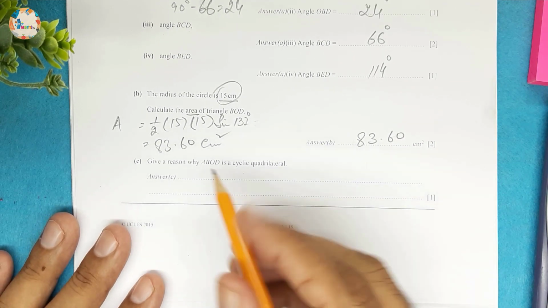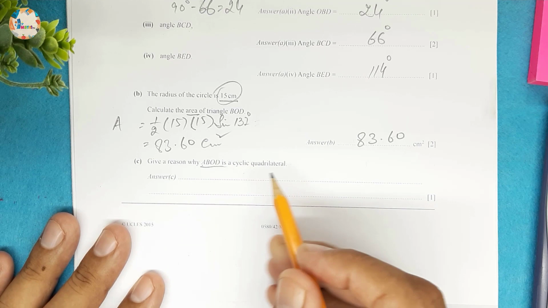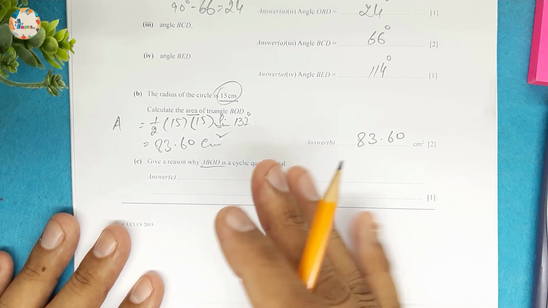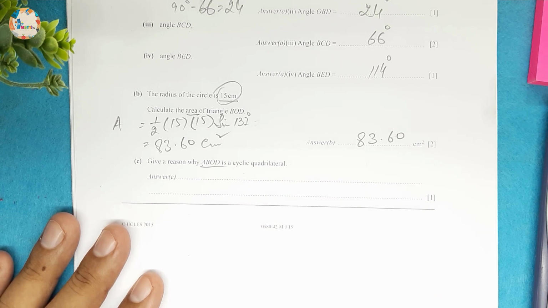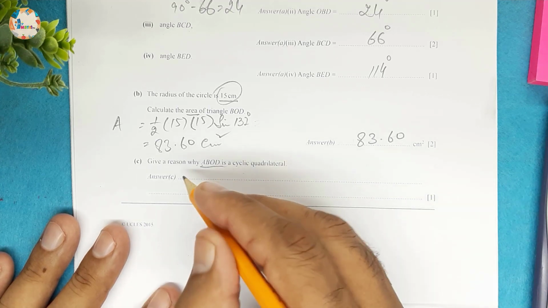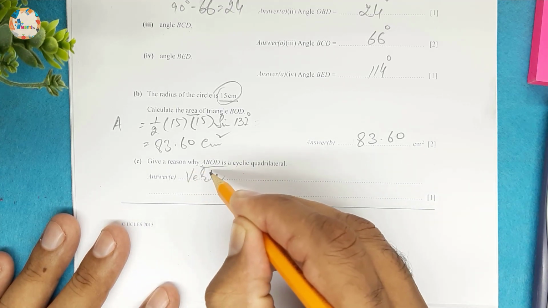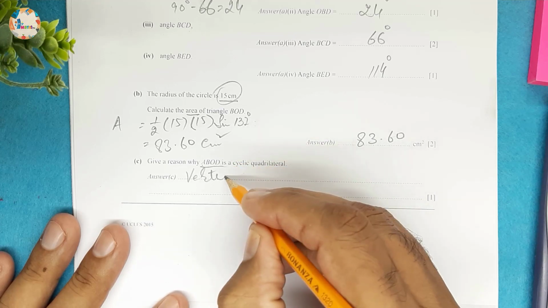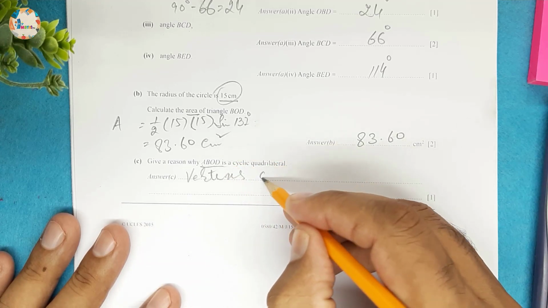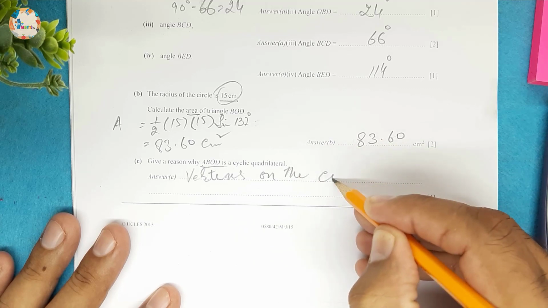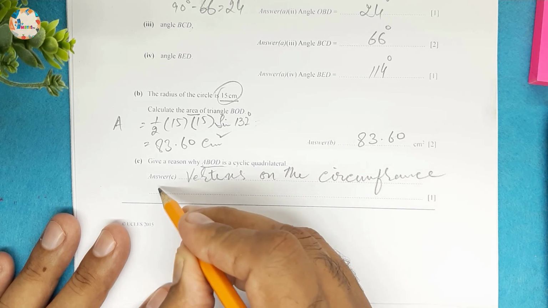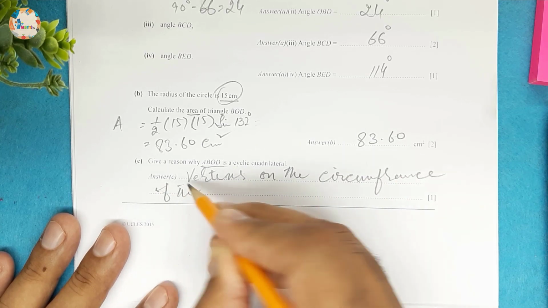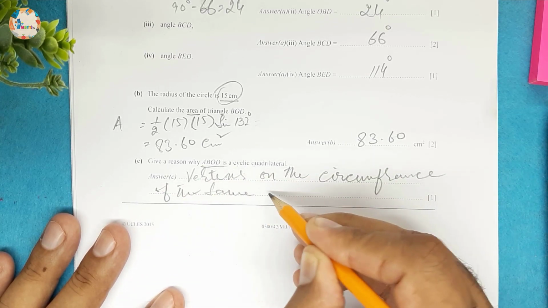Give a reason why ABOD is a cyclic quadrilateral, because all four vertices are on the circumference of the same circle.